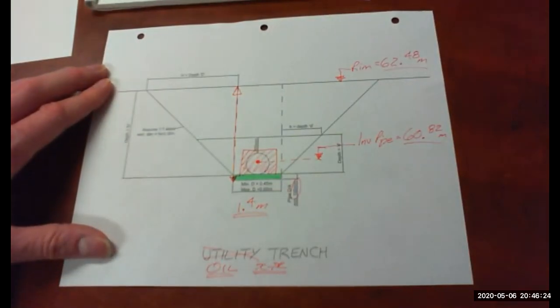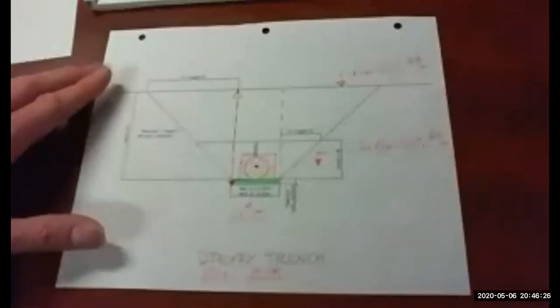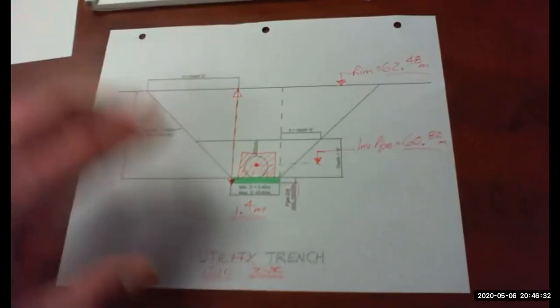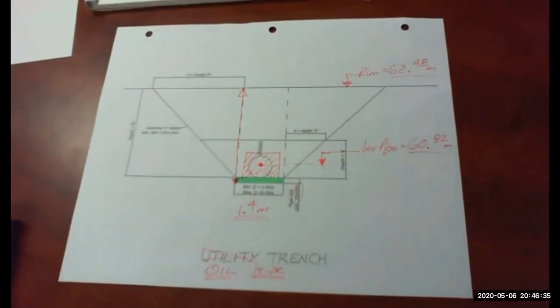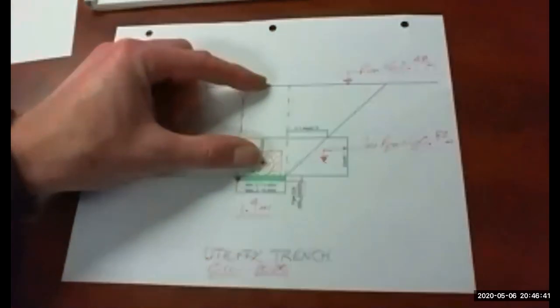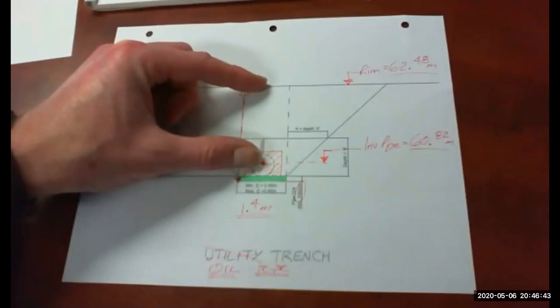So that's the bottom of bedding. So we go 62.48, 62.48. We subtract the pipe invert, 60.82. So that gives you the height between those two surfaces.